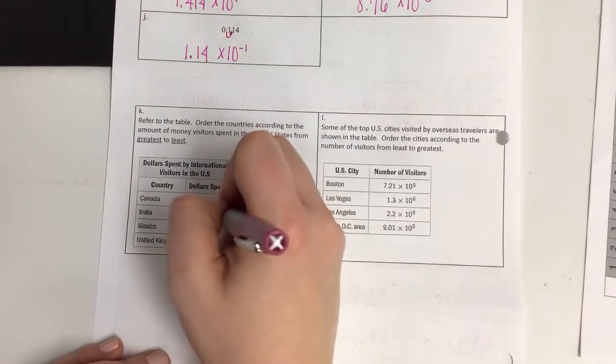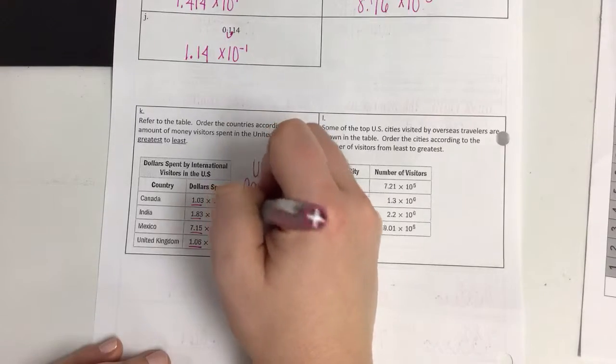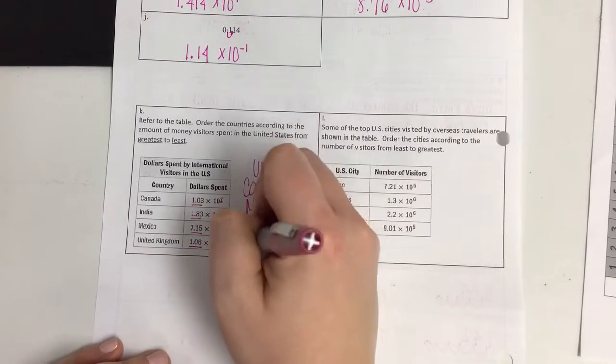Both of our next numbers have an exponent of 6. So then we look at their starting values. Mexico's is larger, and then India.